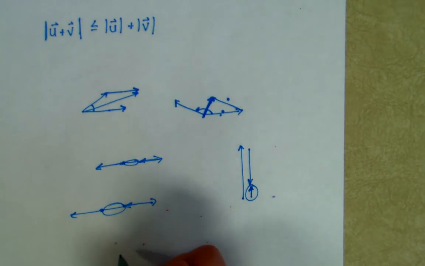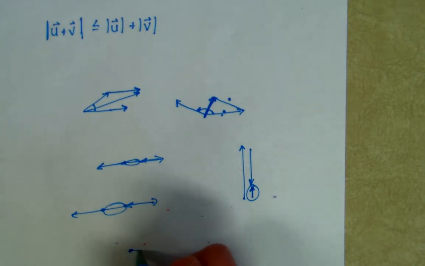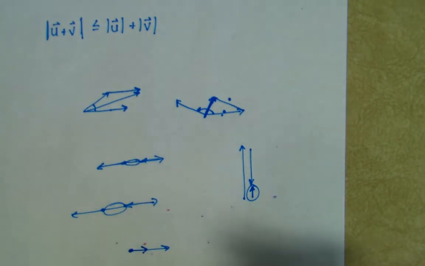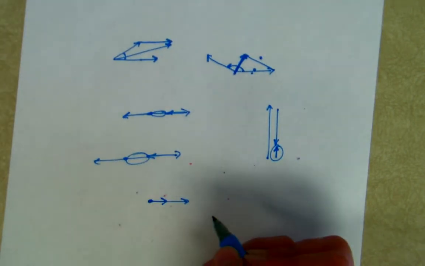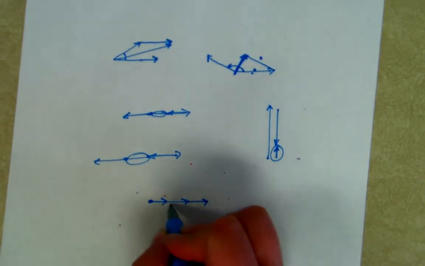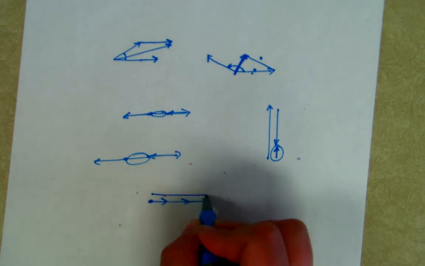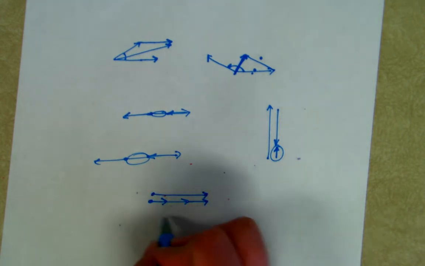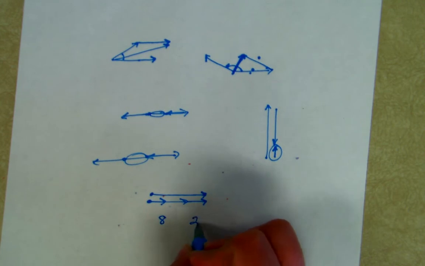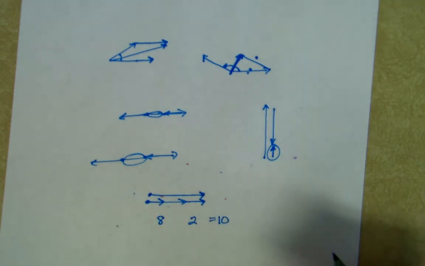What if there are 0 degrees between them, so they are going in the same direction? That's like walking 10 kilometers east and then another 2 kilometers east. Well, that way they would go tip to tail, and the resultant is the two magnitudes added together. So if I walked 8 kilometers east and then 2 kilometers east, my resultant would be 10.